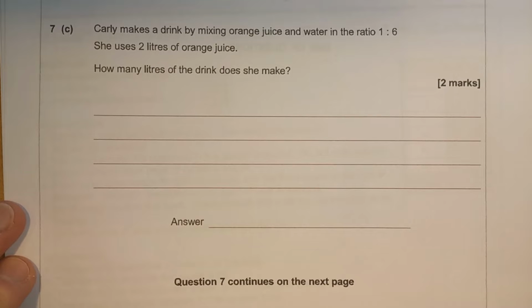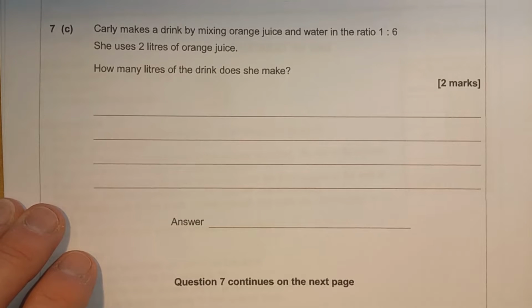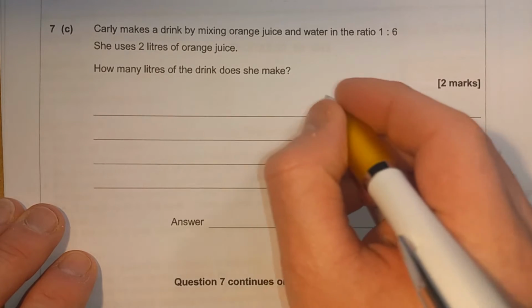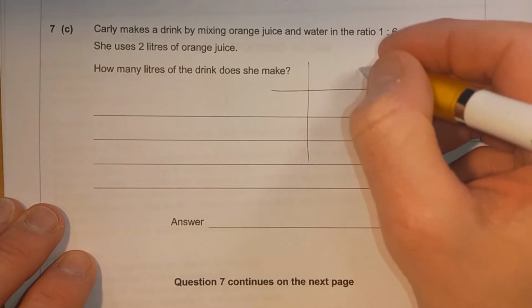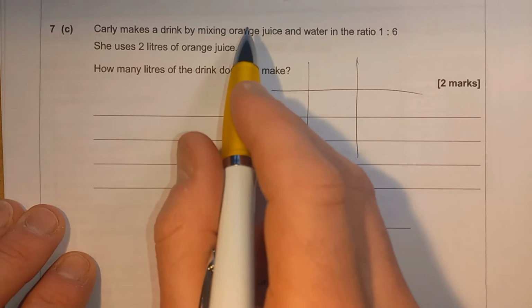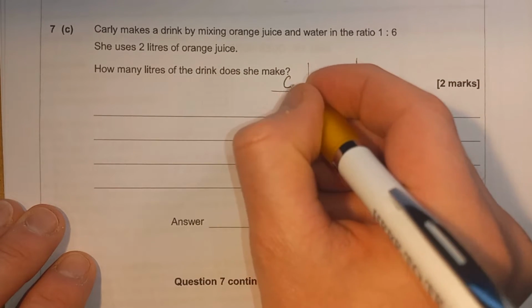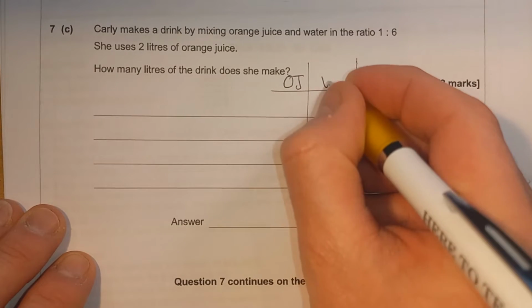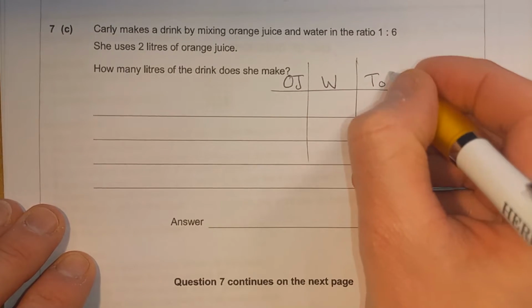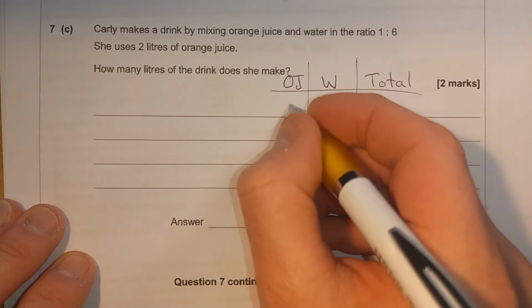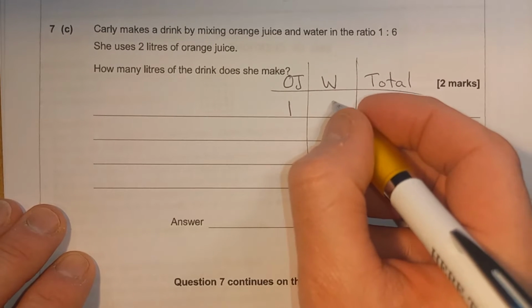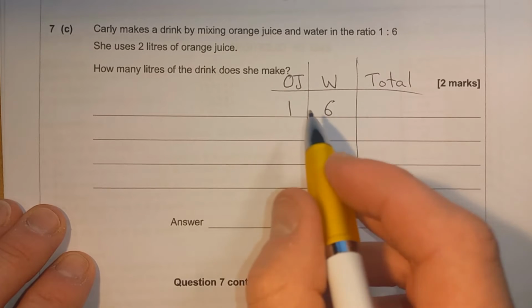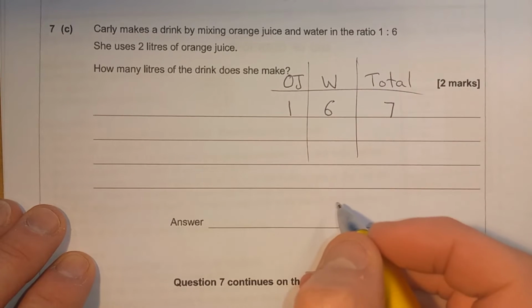7C. Carly makes a drink by mixing orange juice and water in the ratio 1:6. She uses 2 litres of orange juice. How many litres of the drink does she make? So let's do a nice simple ratio table. So we've got OJ, water, and we're going to have a total column. And the ratio is 1 orange juice to 6 water. And if that's all we had, 1 plus 6 would give us a total of 7.